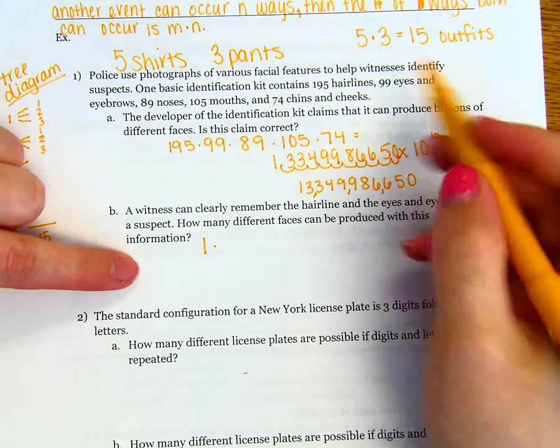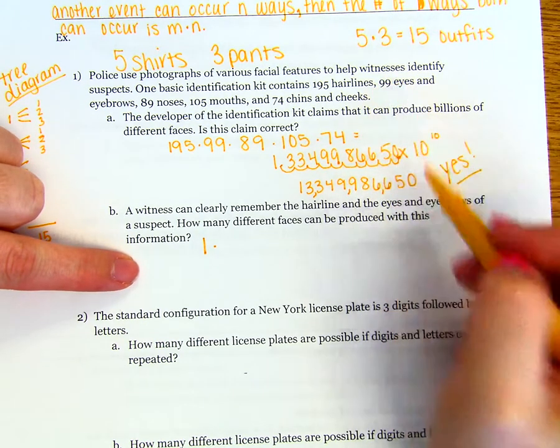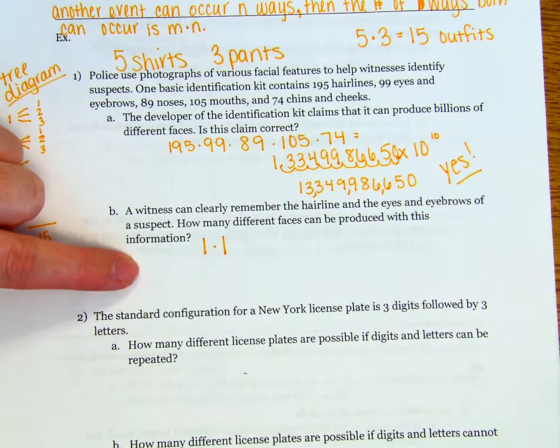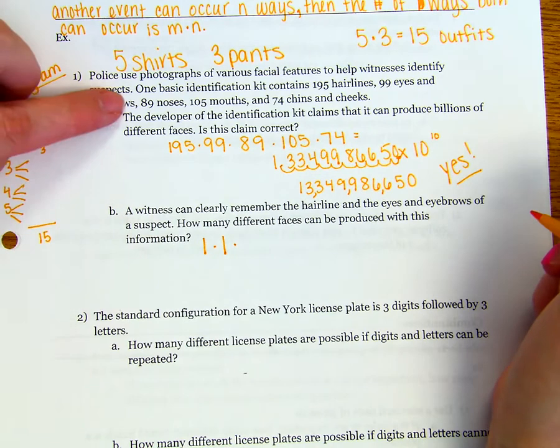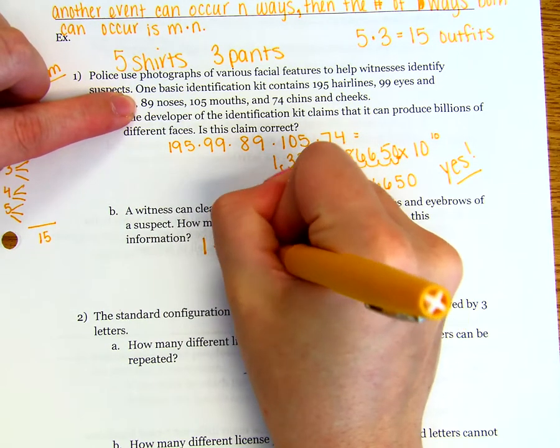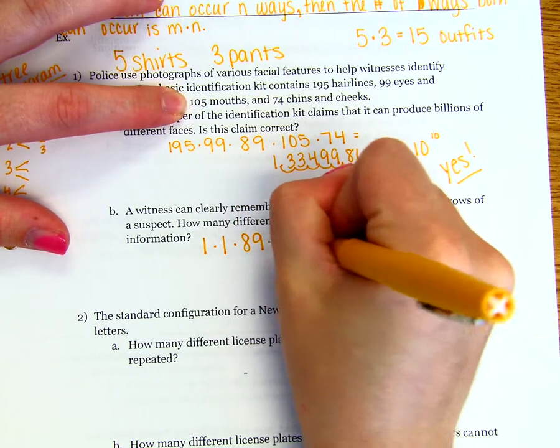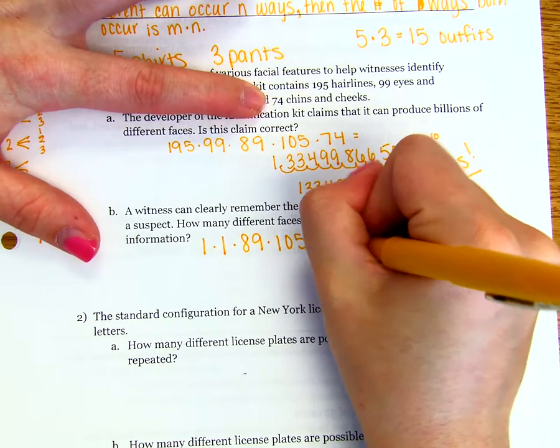Same thing with eyes and eyebrows. There's 99 choices, but she knows exactly what eyes and eyebrows they were, so there is only one option for eyes and eyebrows. She does not know the person's nose, so she's going to have 89 choices for noses, 105 for mouths, and 74 for chins and cheeks.